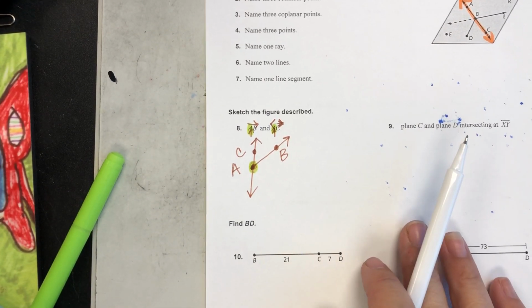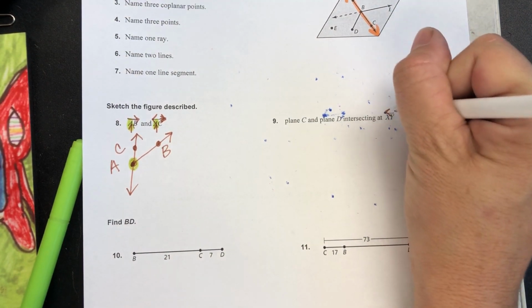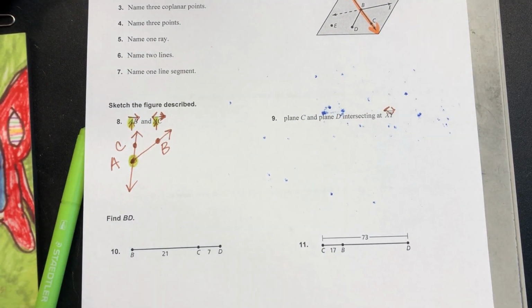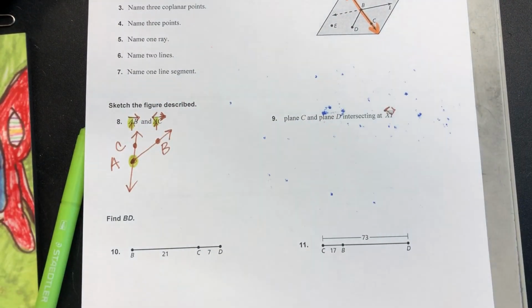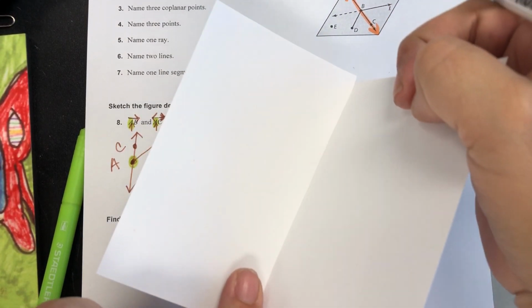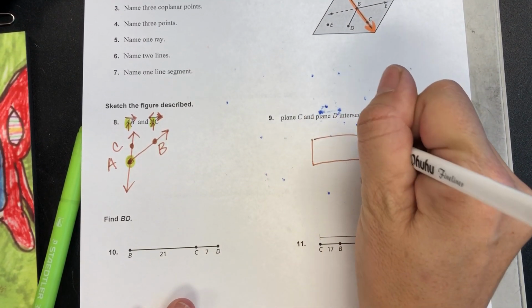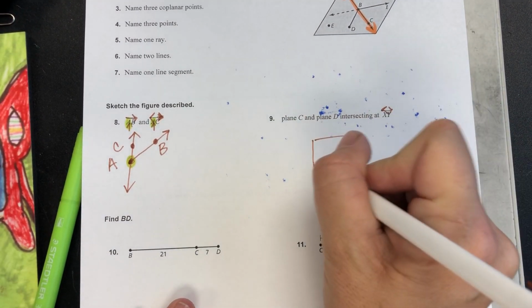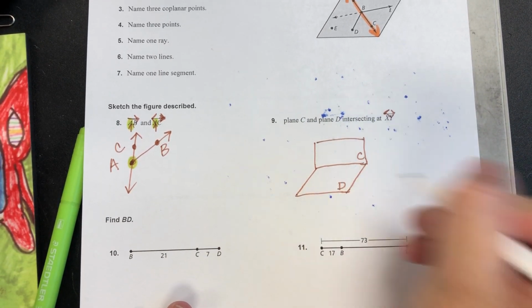Now this plane C and D intersecting at line XY, if I think about how you guys watch me use note cards, like here's plane C, plane D, just have the edges touch. Now it's not the easiest thing to draw, but we've had some practice. I'm going to do one plane kind of standing up in the back, C. And let me sort of make this one look like it's folded down, D.